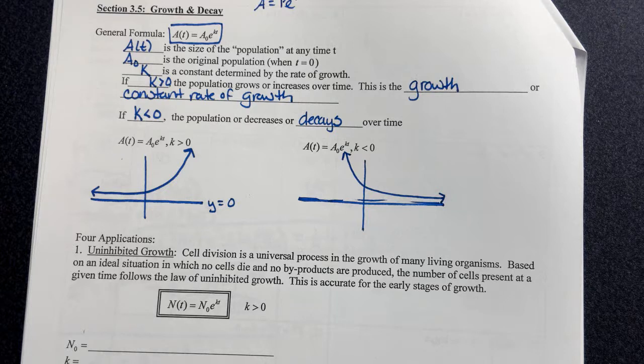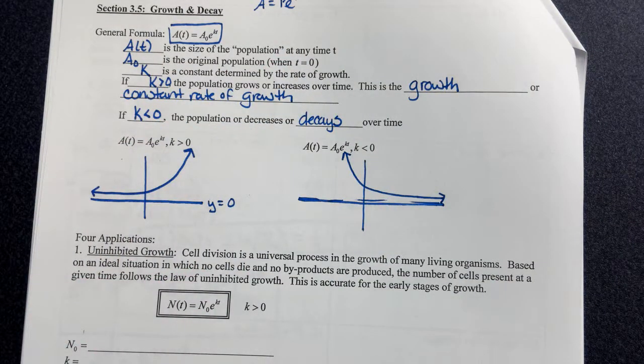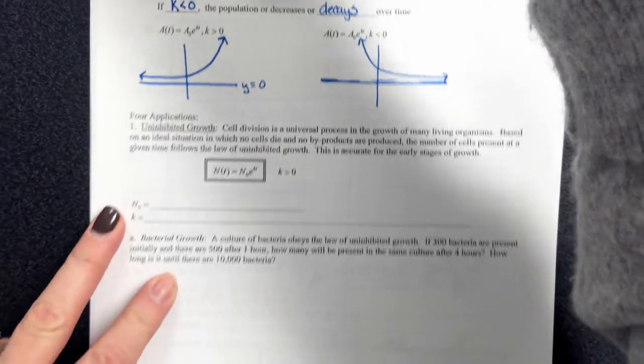All right, so here's an example. There are really 4 different types of application problems we're going to be taking a look at. Let's take, and you will need your calculator for a lot of these. If you don't already have your calculator out, please take your calculators out. Cell division.